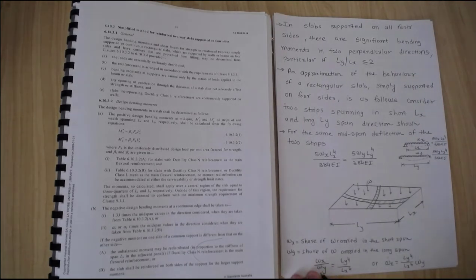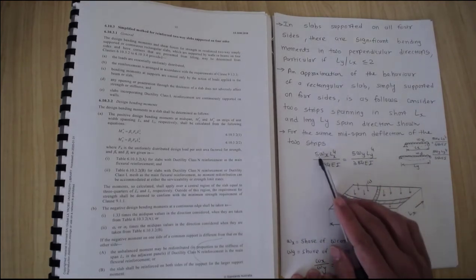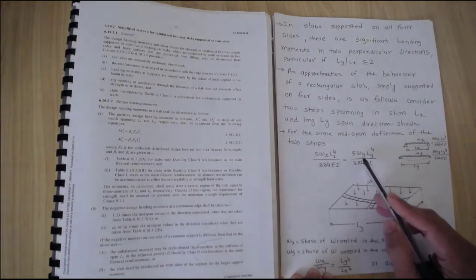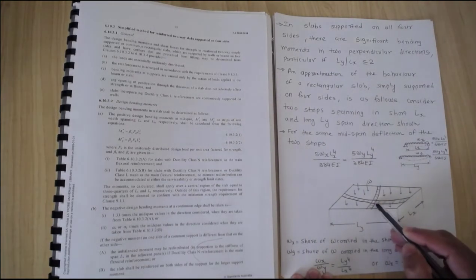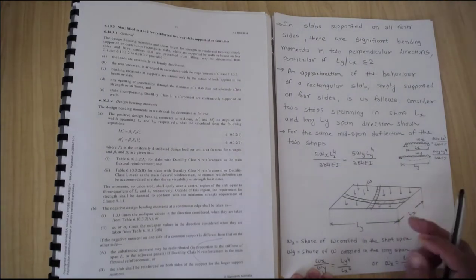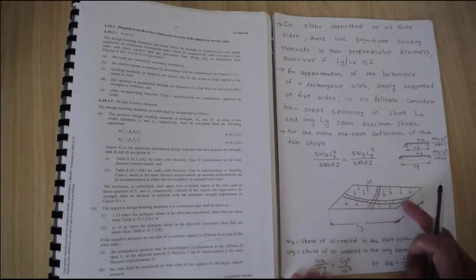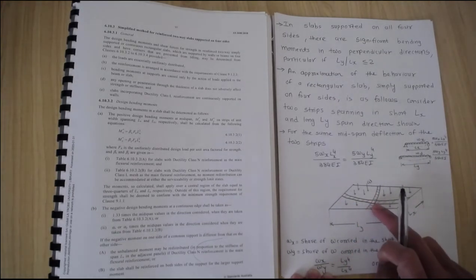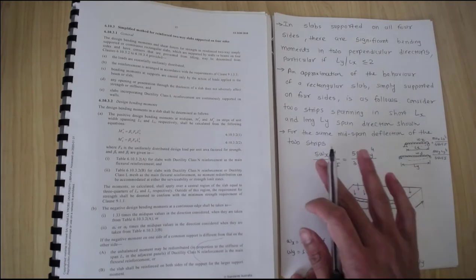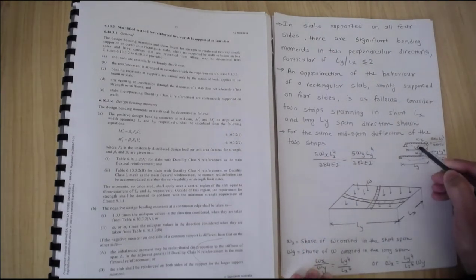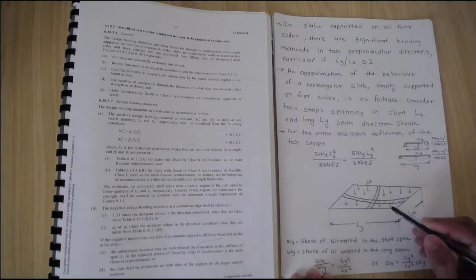So Wx over Wy. Let's work it out here: 5 Wx Lx to the power 4 over 384 EI is basically the deflection on this one, equal to the deflection on the other. Because at this particular point, the mid-span deflection is the same whether you take this span or this span, the slab will deflect the same amount at this point. So the deflections due to Wx and Wy are equal. The deflection at the midpoint is exactly the same.